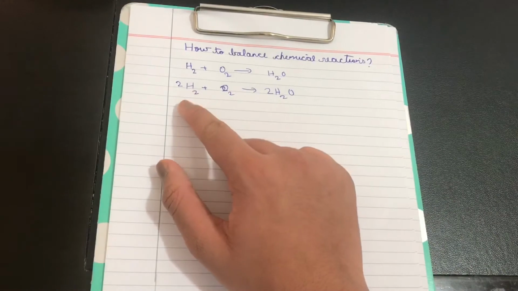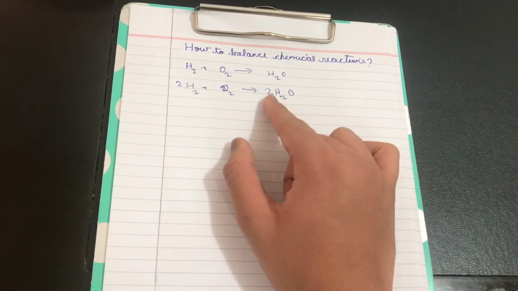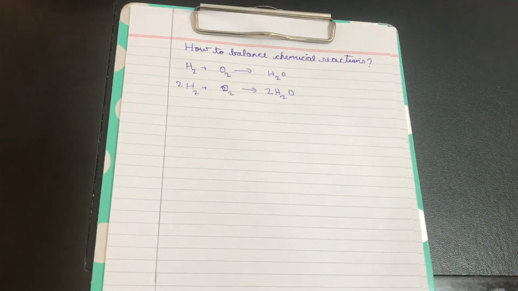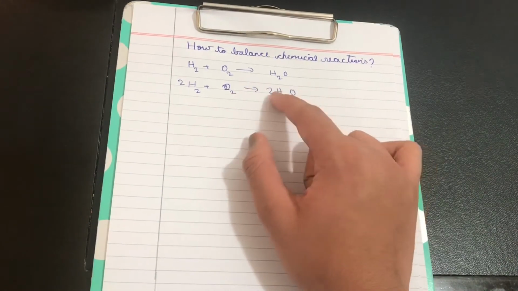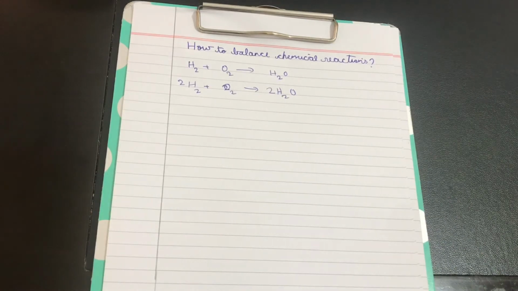Looking at the next one, there's 4 atoms of hydrogen on the left hand side and 4 atoms of hydrogen on the right hand side. Similarly, there's 2 atoms of oxygen on the left hand side and 2 atoms of oxygen on the right hand side. So this equation is balanced.